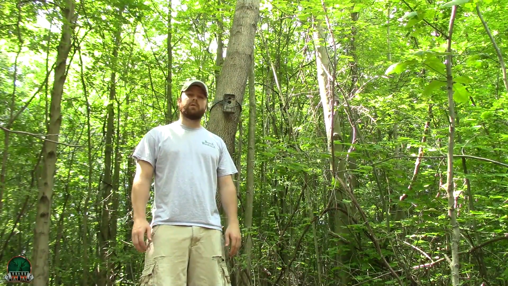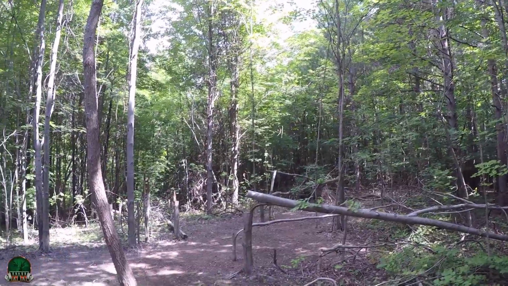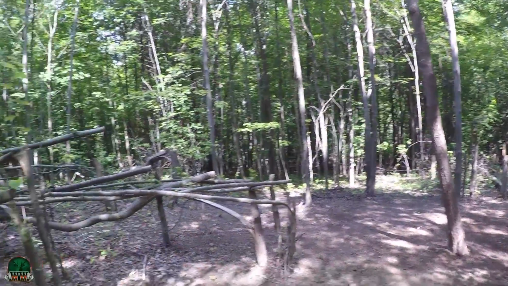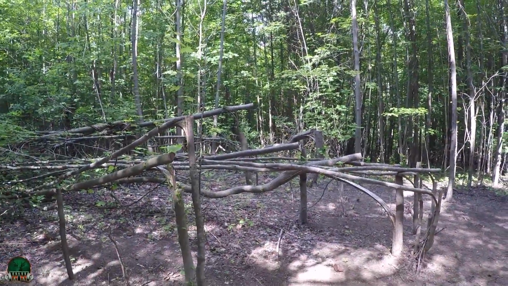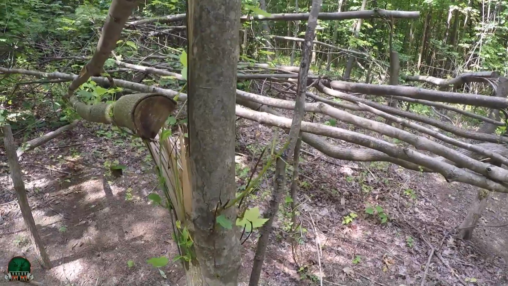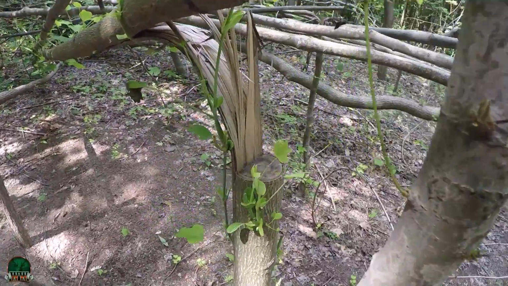So it was the perfect situation where we could come up here, do some hinge cutting on the pinch point, create it as more of an attractive pinch point, and we were able to do a little bit of a 2-for-1 in patterning deer and trying to inventory them on their fairly normal pattern throughout the year.